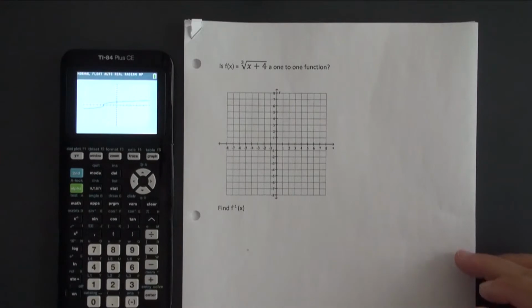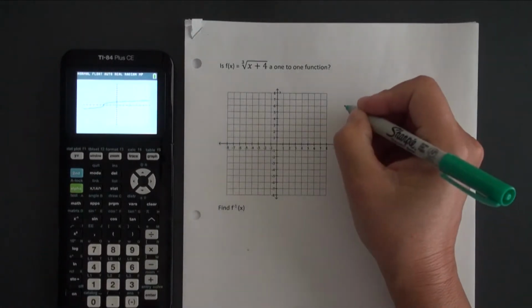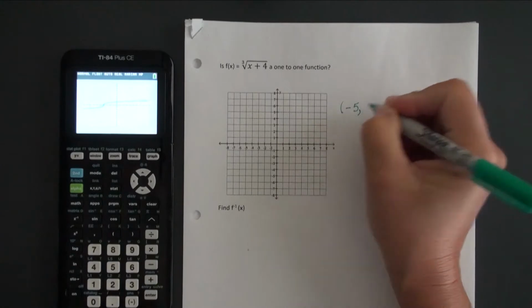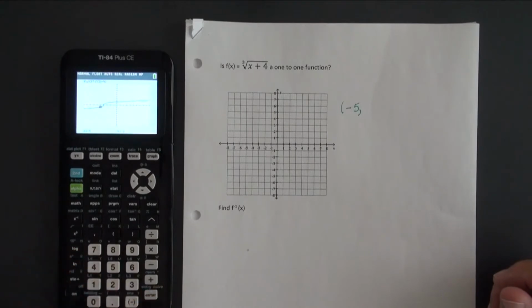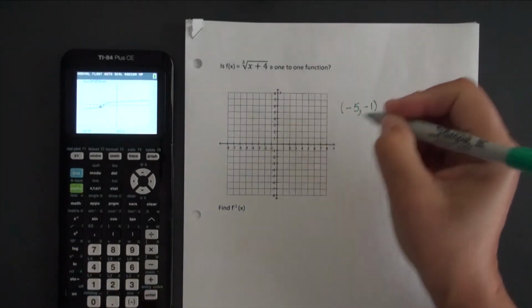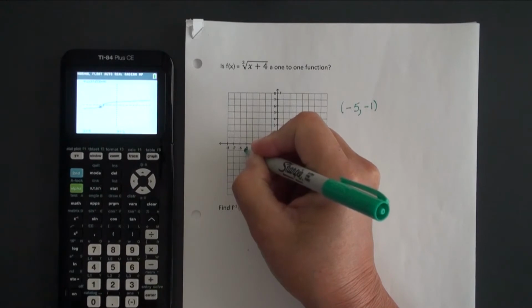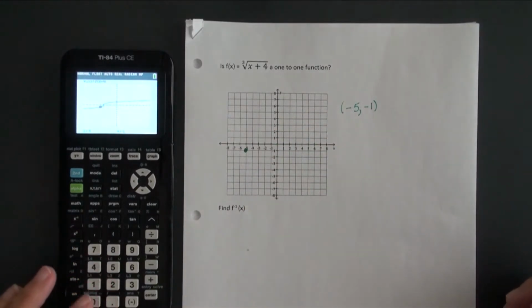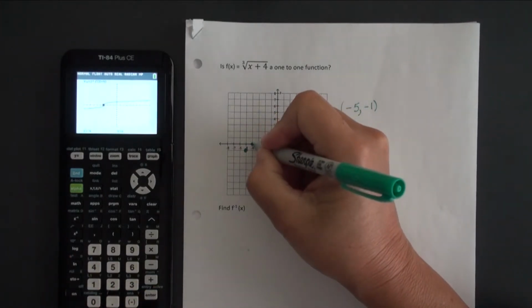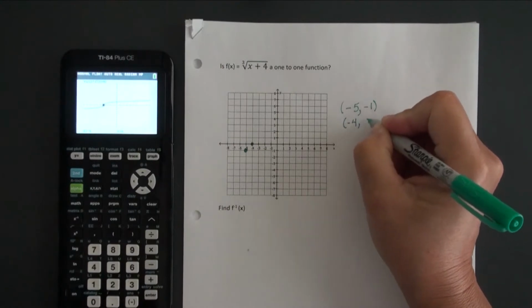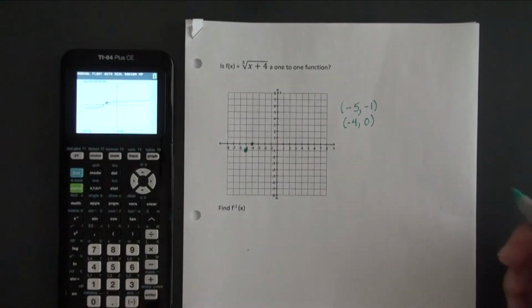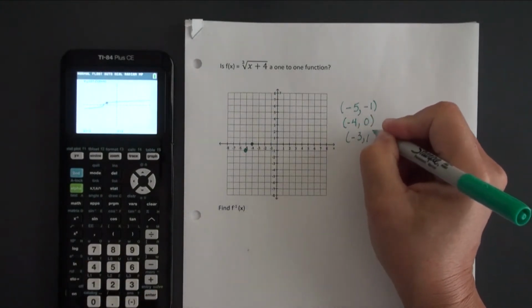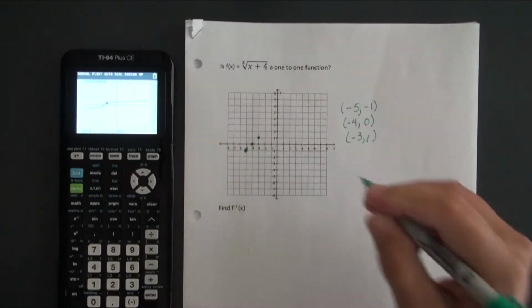And let's put some points on there. Let's see what we get when we put a -5 in for x. So trace -5, and I get a -1. So I'll plot that point. It looks like -4 is 0, so I'll type that in, -4, and it is -4, 0. And let's do -3. -3 is 1, and you can do any points that you want.